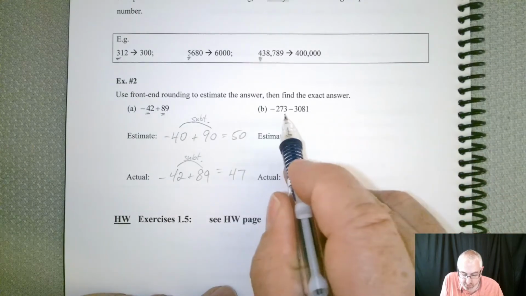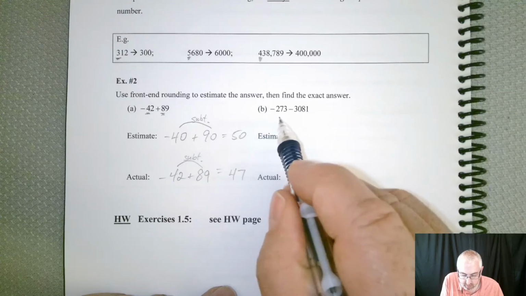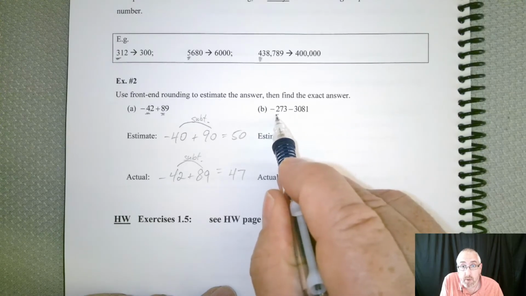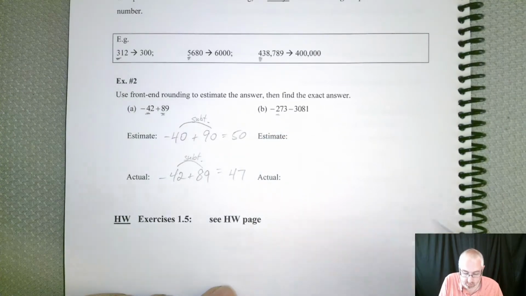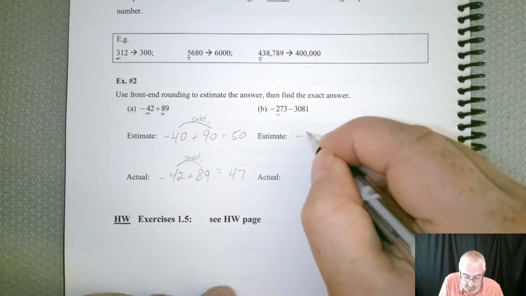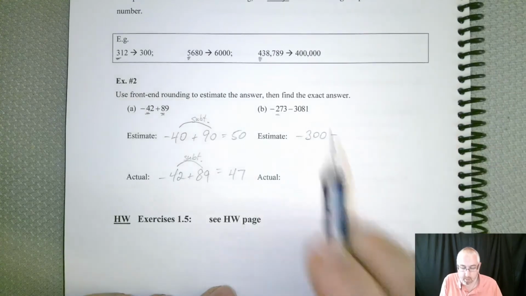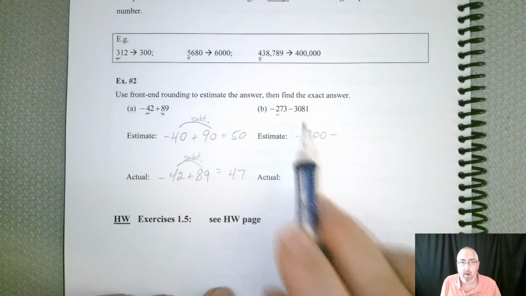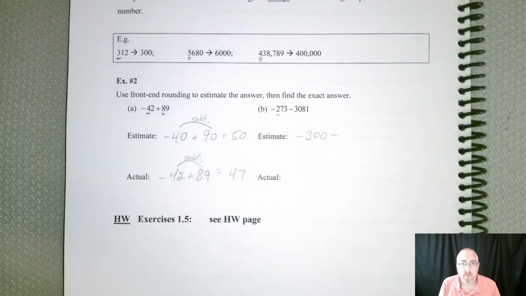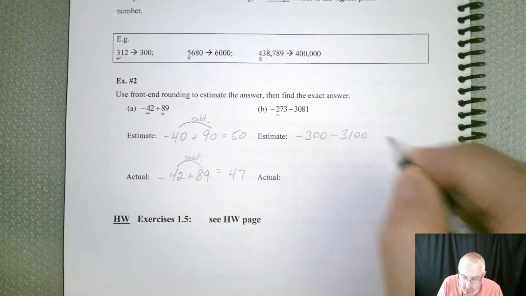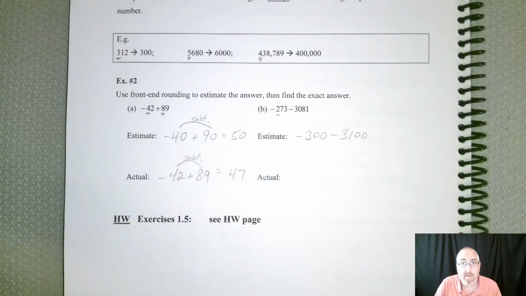So negative 273. We're hopefully rounding to this 2, and so that's going to round up to negative 300. All right, what about negative 3081? So how about negative 3100? Does that look right?